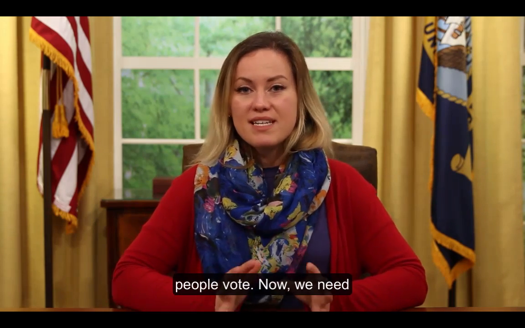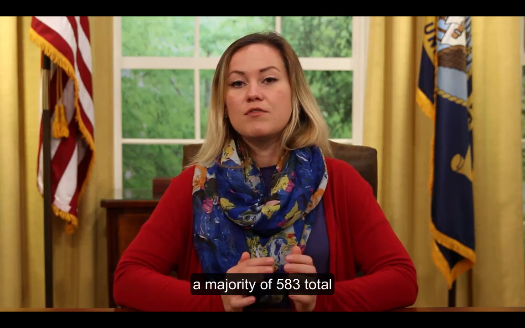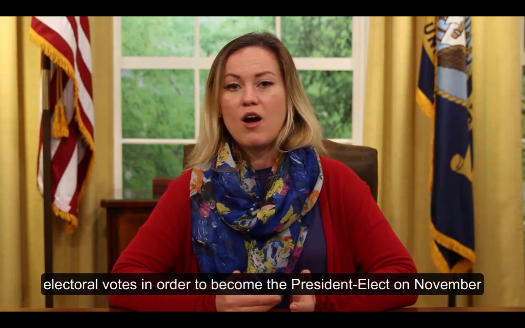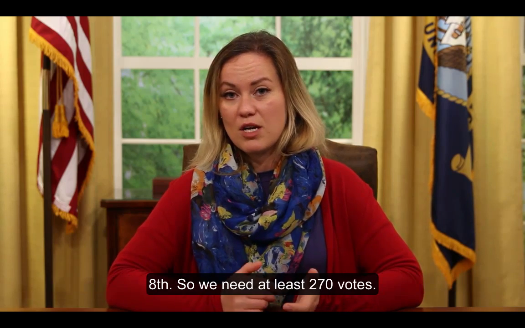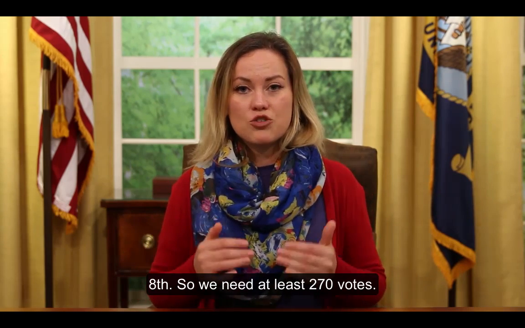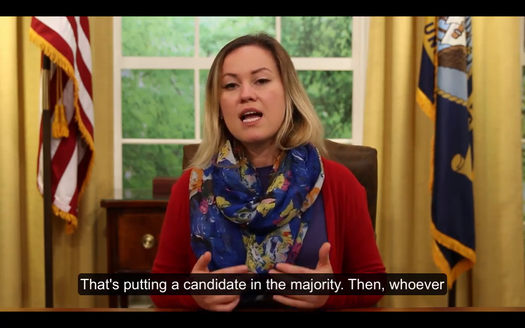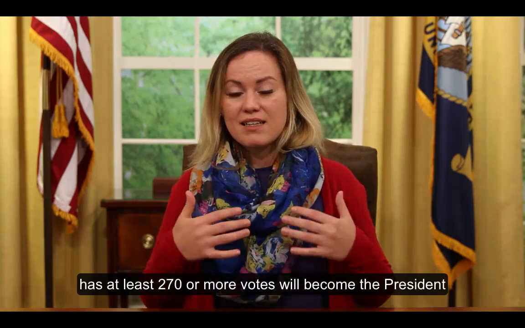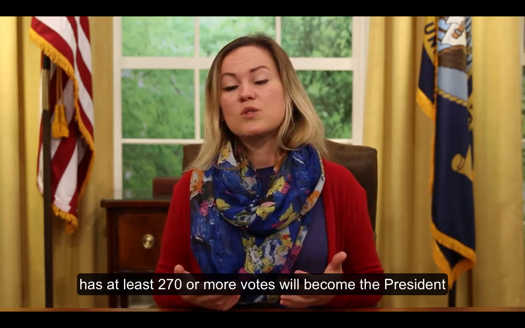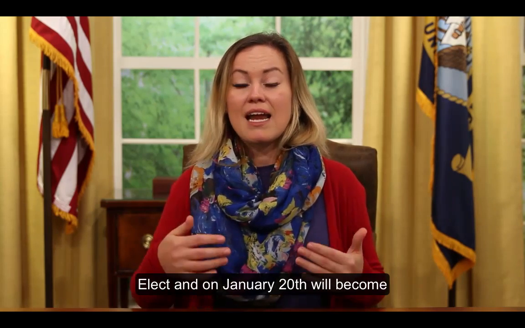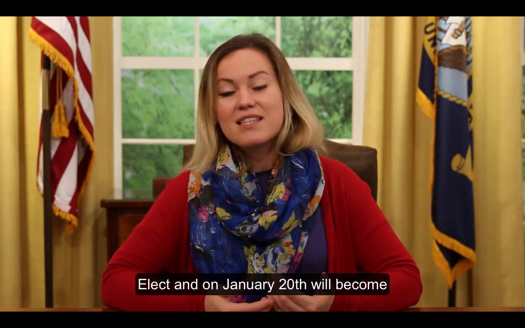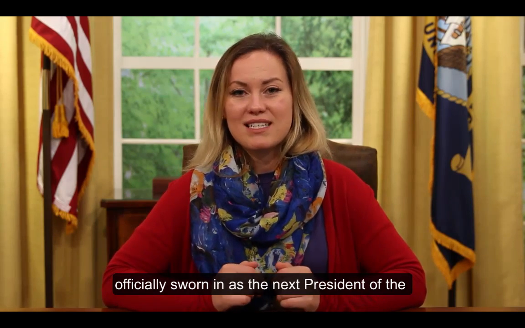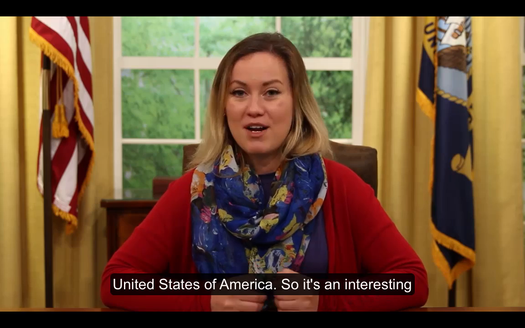Now, we need a majority of 538 total electoral votes in order to become the president-elect on November 8th. So we need at least 270 votes. That's putting a candidate in the majority. Then, whoever has at least 270 or more votes will become the president-elect. And on January 20th, will become officially sworn in as the next president of the United States of America.